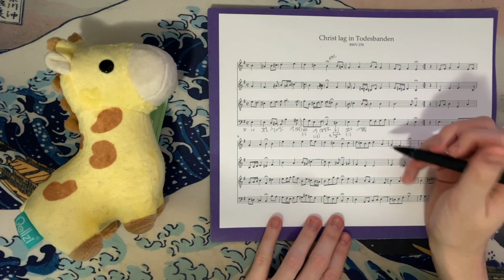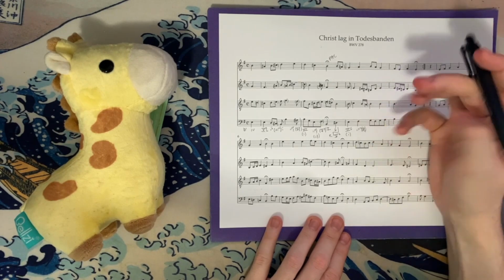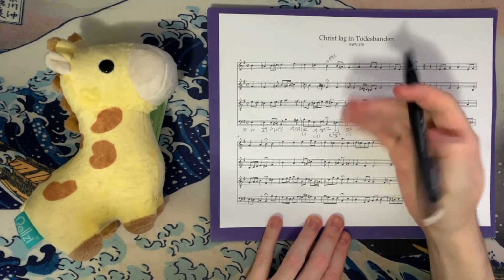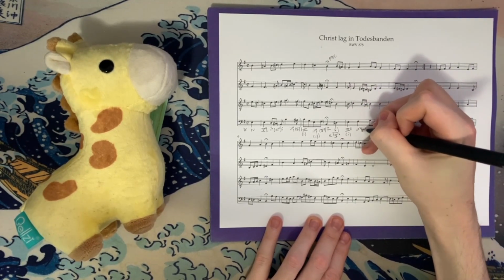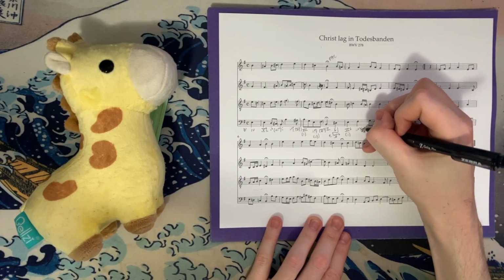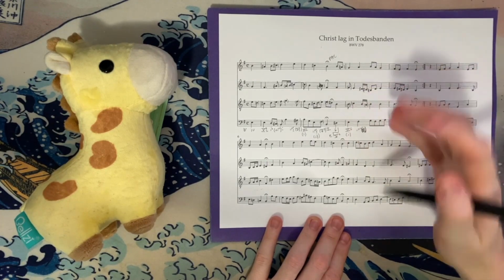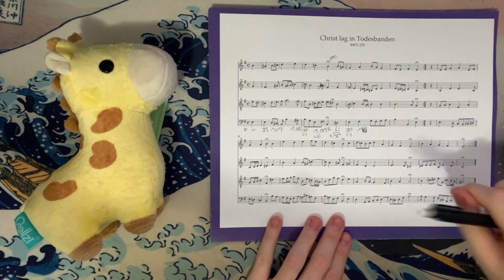But interestingly, this isn't a 5-6-5 chord, this is a 5-4-3 chord. 5-4-3 because F sharp is in the bass. If you care about inversions when the bass is static, it would be a 5-4-3 chord. If you don't, you could just analyze this as 5. I've been in theory classes where the professor has done both.